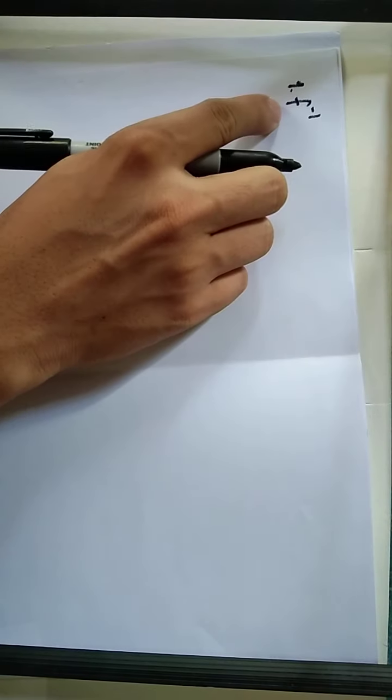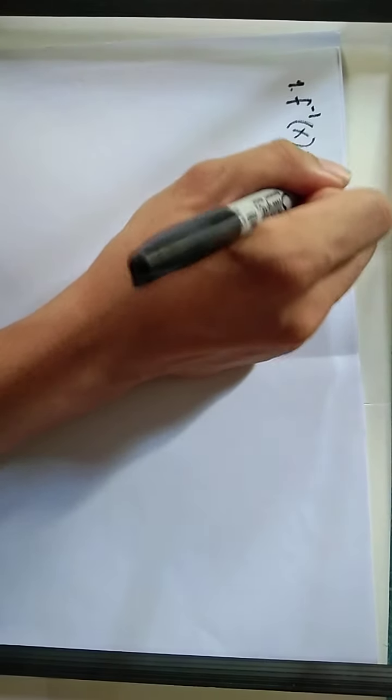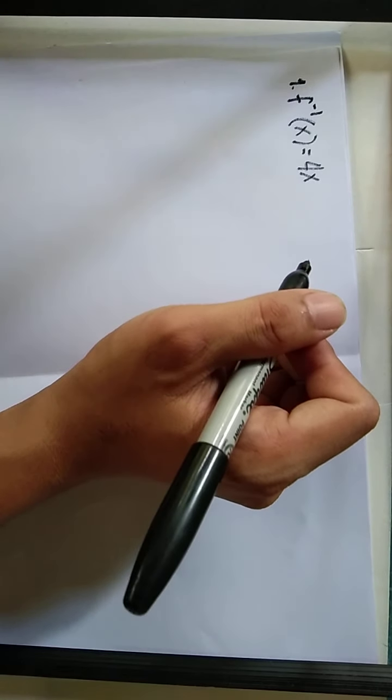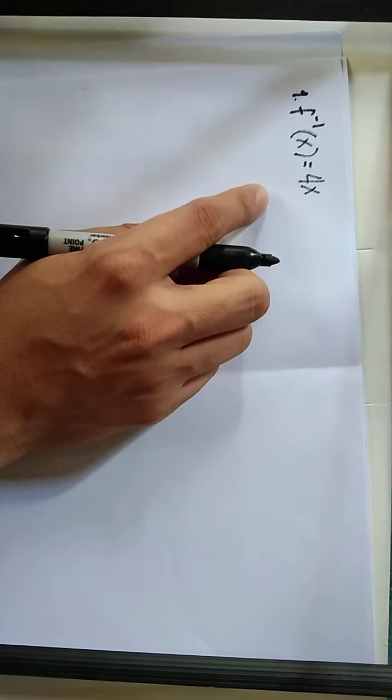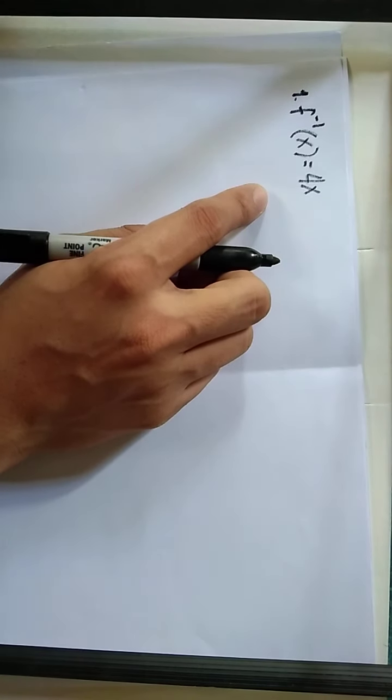Yan yung sign ng inverse function. 4x. Okay. So, meron tayong function ng 4x and then hahanapin natin yung kanyang inverse. So, meron lang tayong unting steps kung paano yun ginagawa.